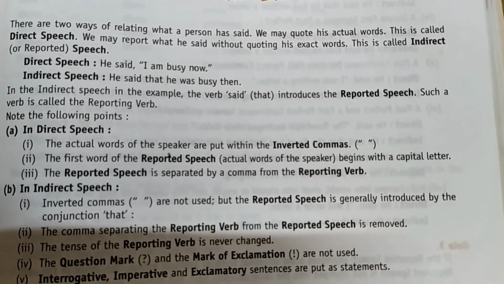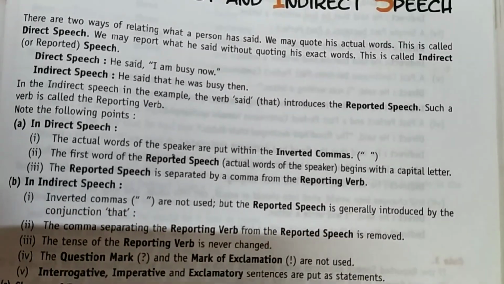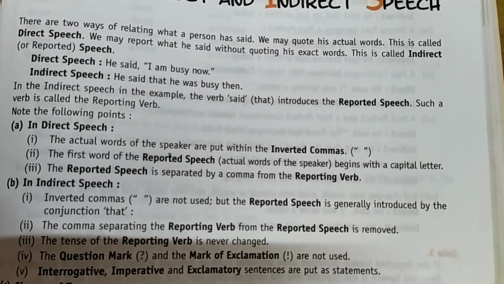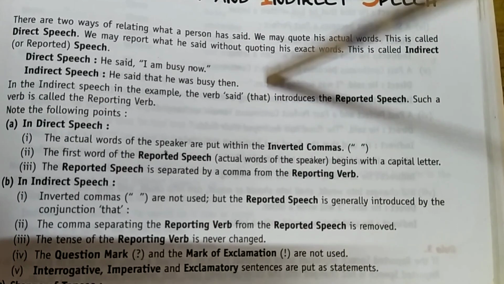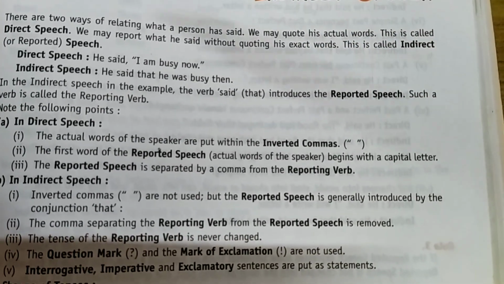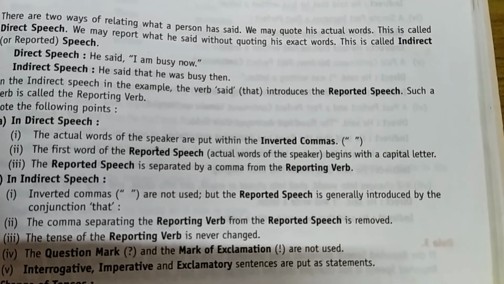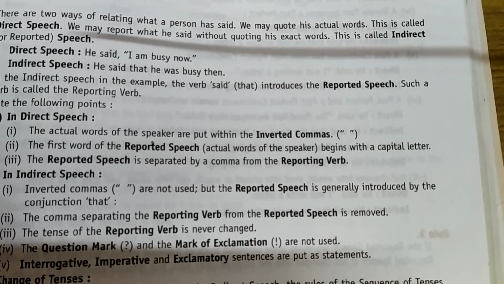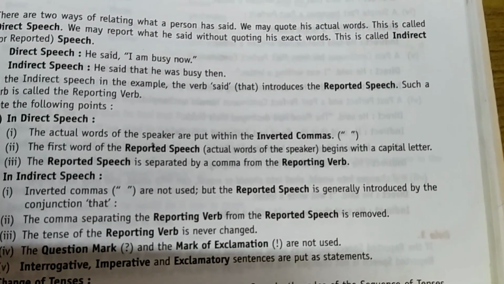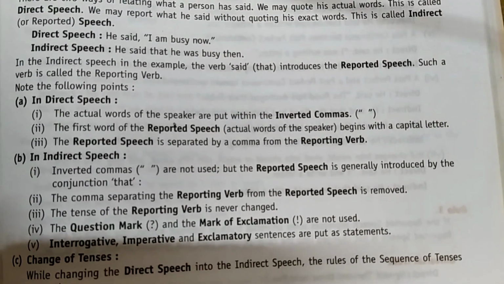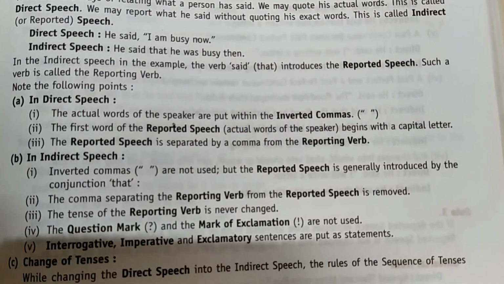Okay, let us see in detail. In the indirect speech, in the example, the verb said that introduces the reported speech. Such a verb is called the reporting verb. So these two verbs, especially this verb, is the reporting verb. Let us see what is important to note here.